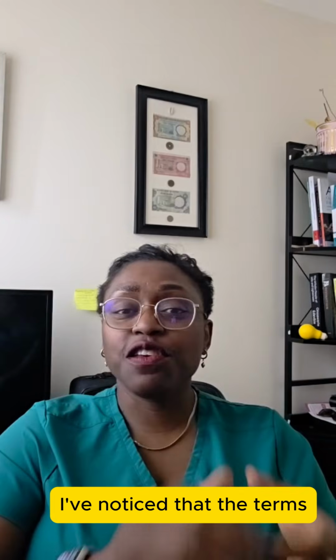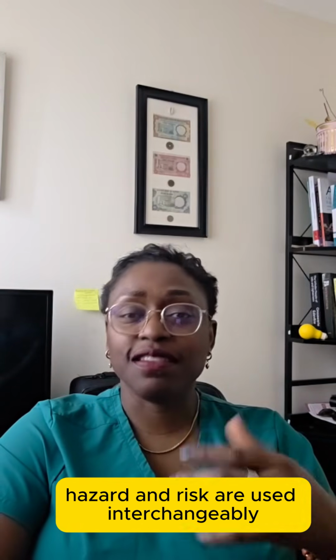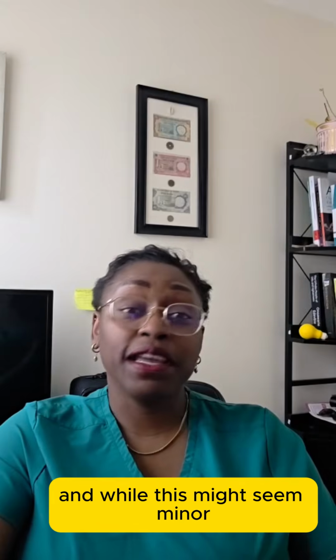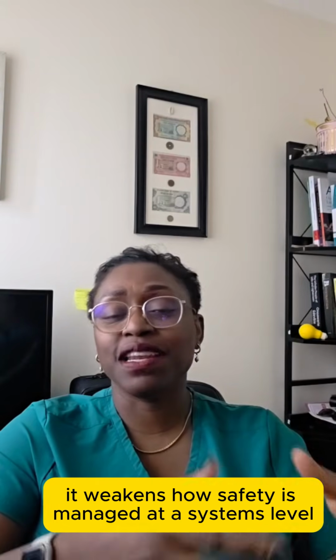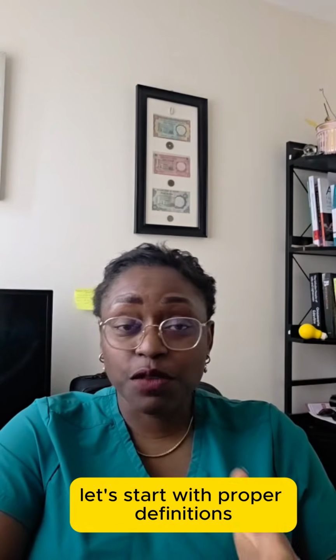I've noticed that the terms hazard and risk are used interchangeably. And while this might seem minor, it's a fundamental error. And in my opinion, it weakens how safety is managed at a systems level. Let's start with proper definitions.